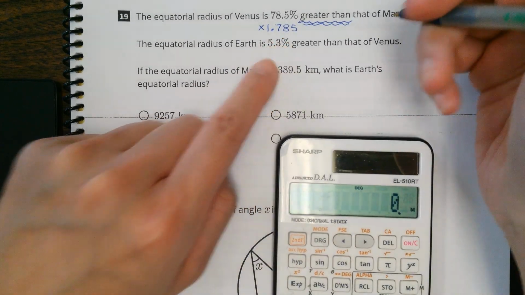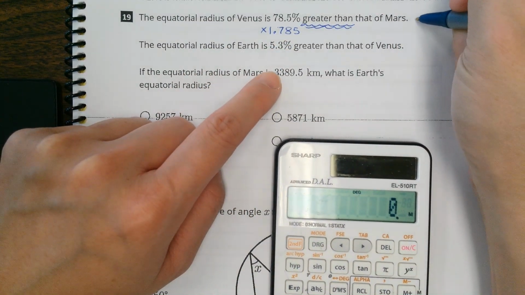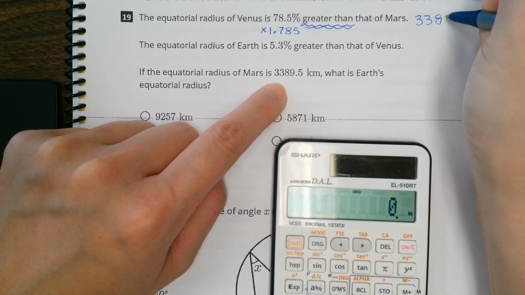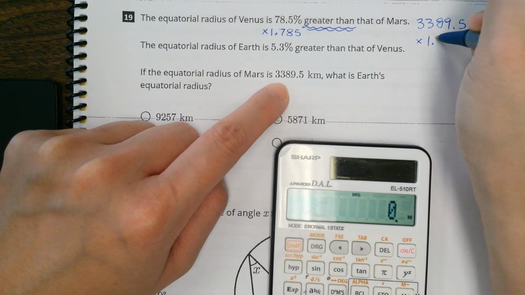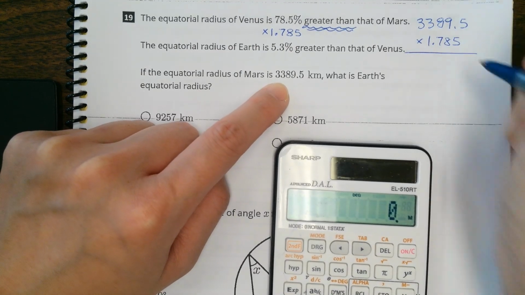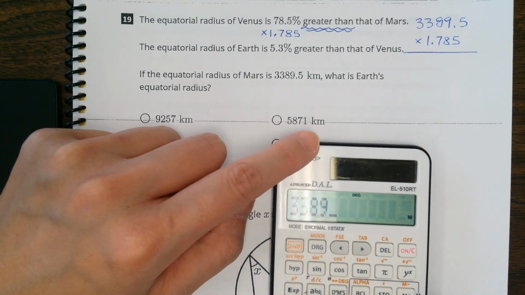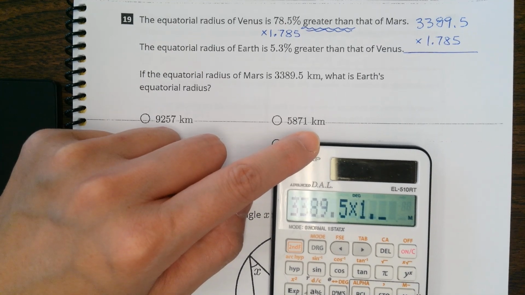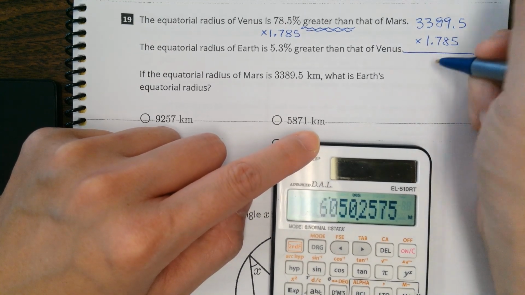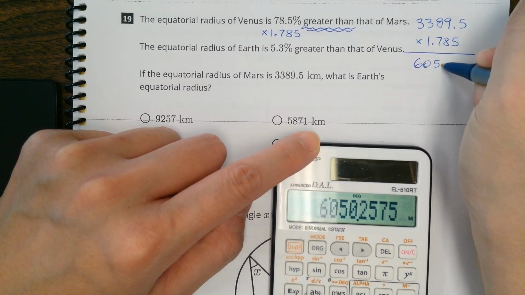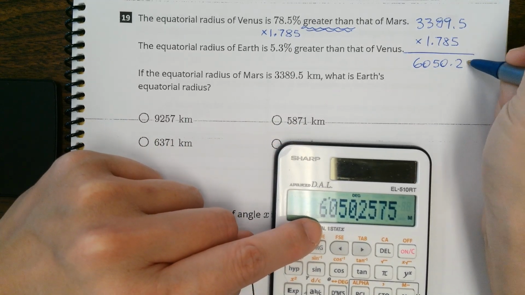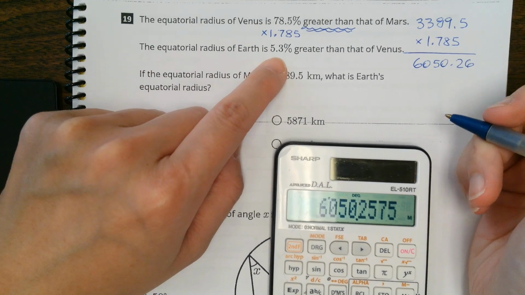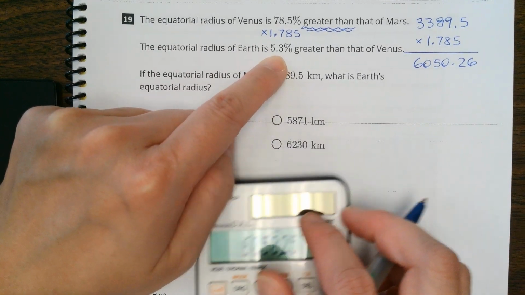So same thing right here. 3389.5 times 1.785, you get 6,050.26.